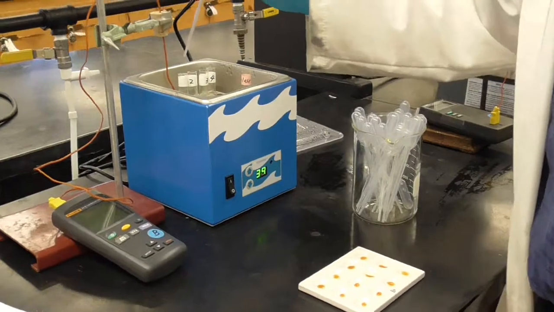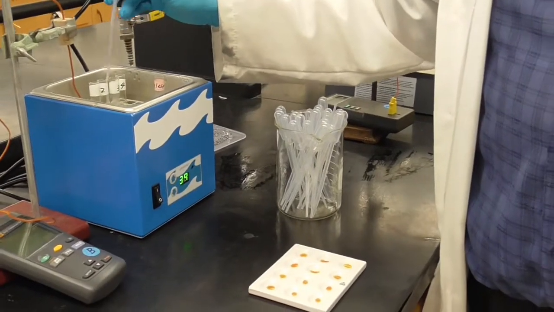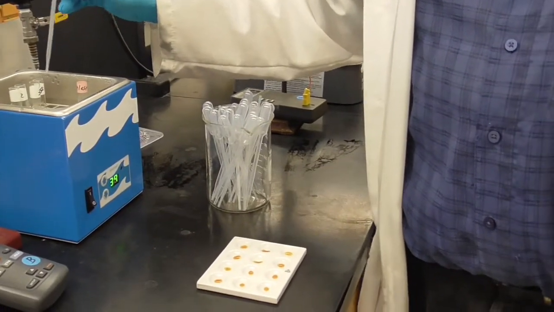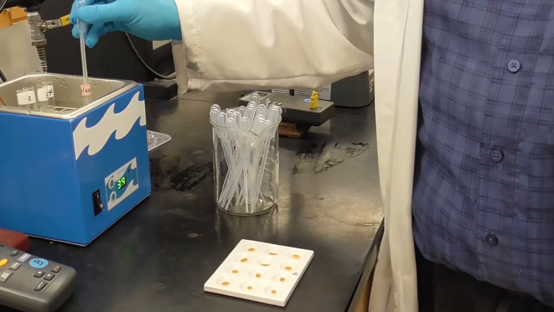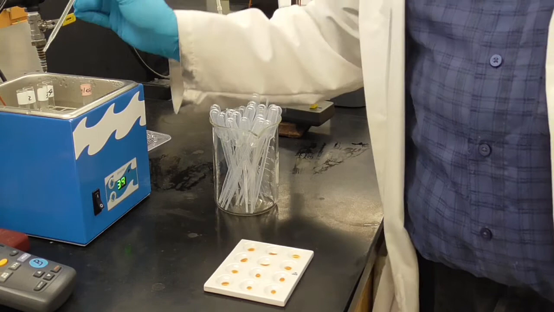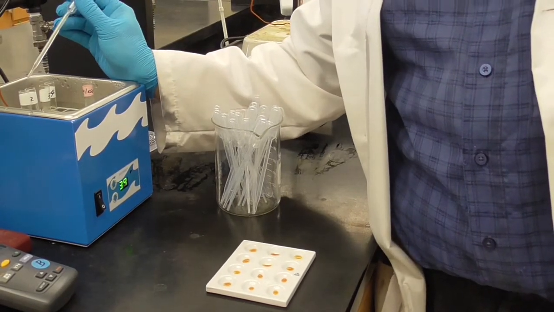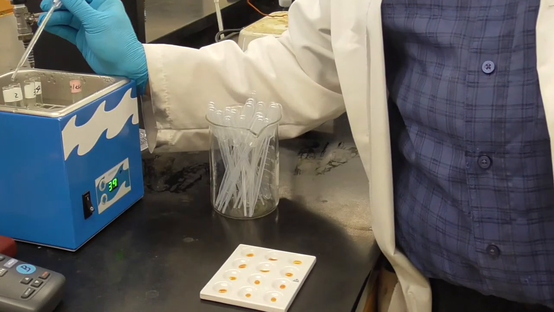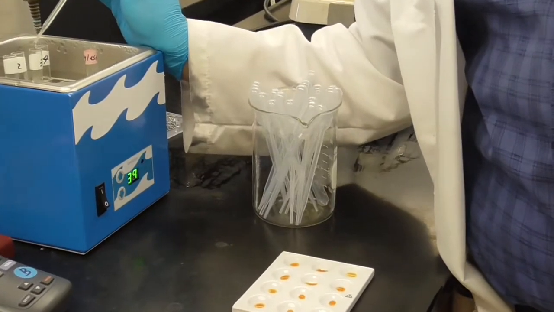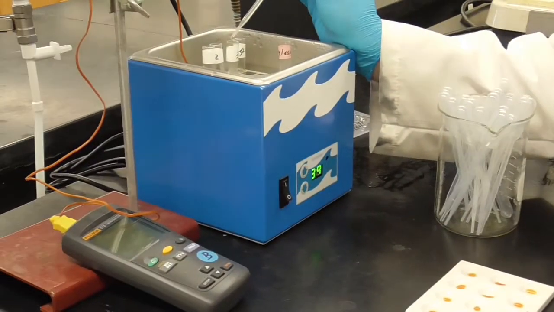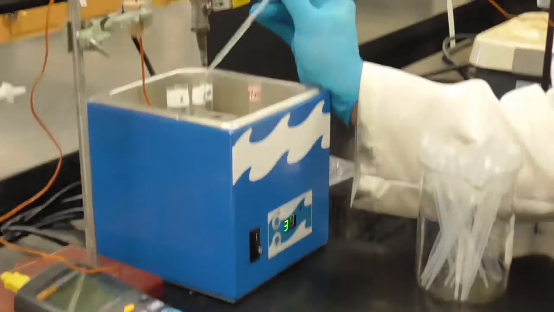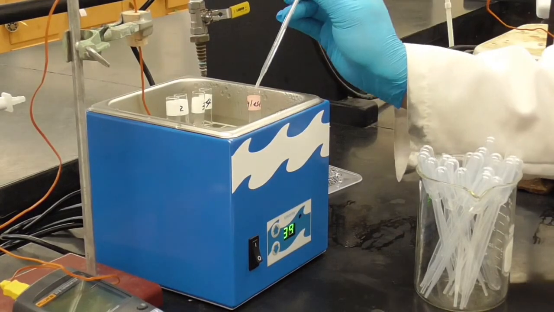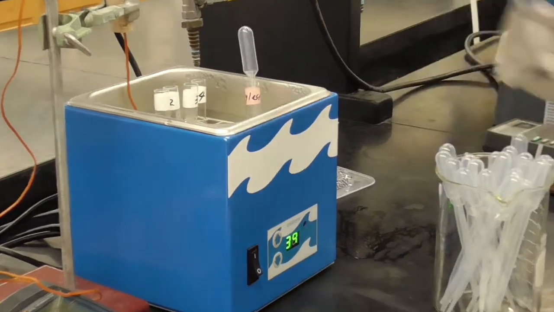Good. So again, 0 drops will go into this first one, then 2, 4, and 6. Here's my enzyme, the amylase. I'll draw some up into here. Nothing in the first tube. In the second tube, 2 drops. 1, 2, 4 drops here. 1, 2, 3, 4, and 6 drops here. 1, 2, 3, 4, 5, 6. I'm going to just leave that in there.